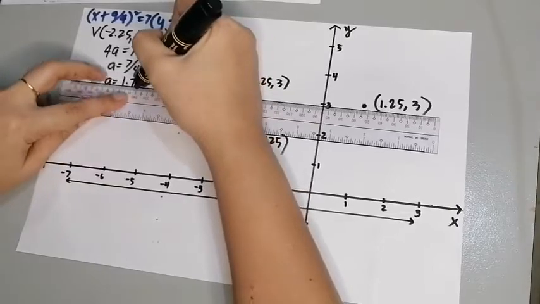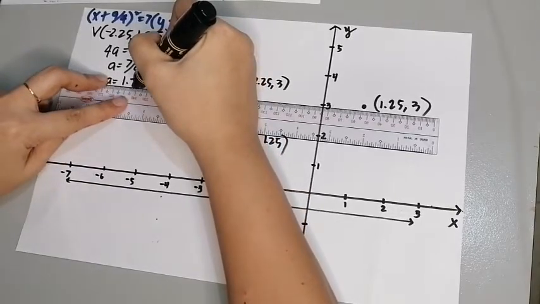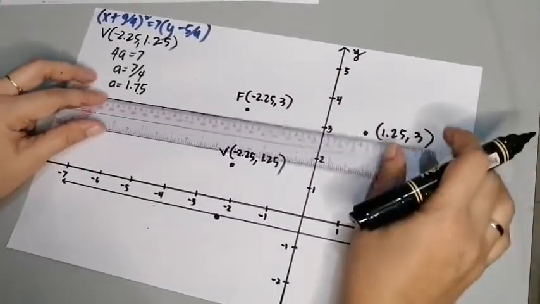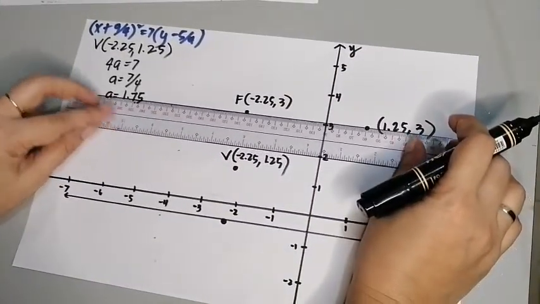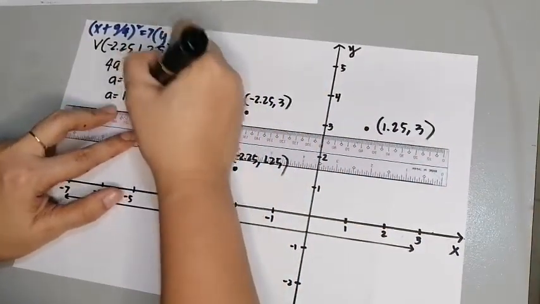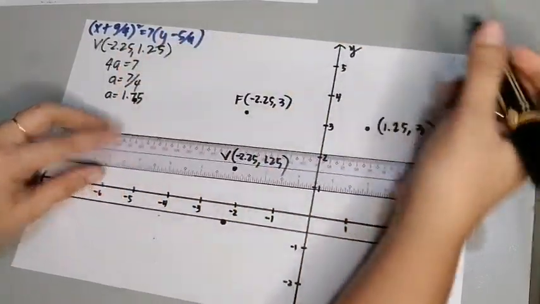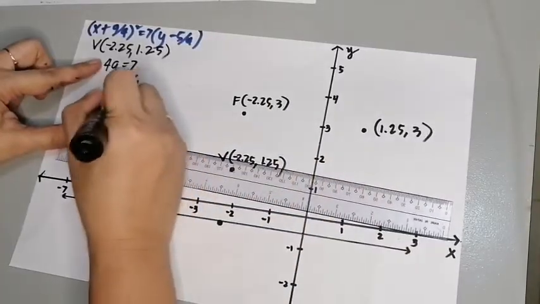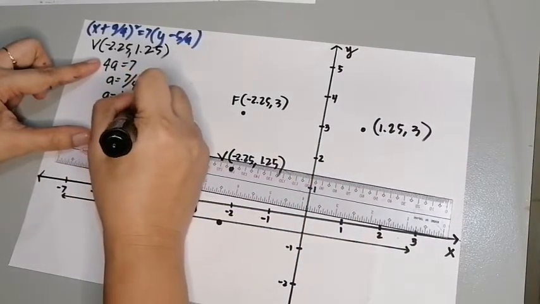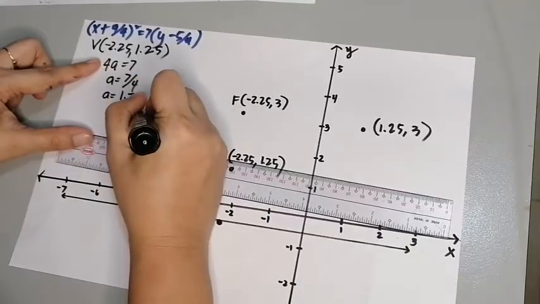So somewhere here. Okay. It's covered already. So the coordinates of this point are negative 5.75, 3.